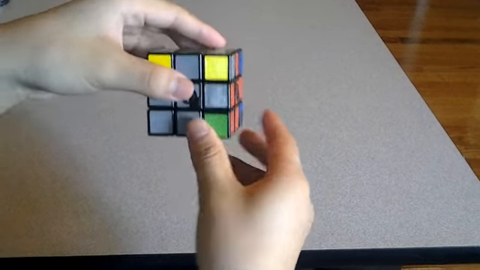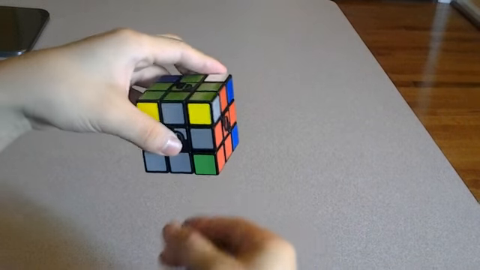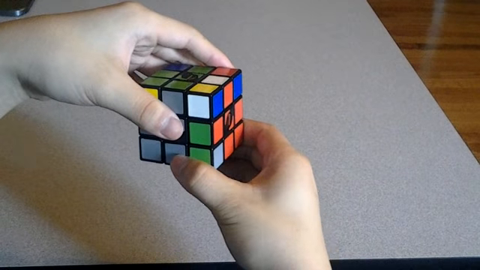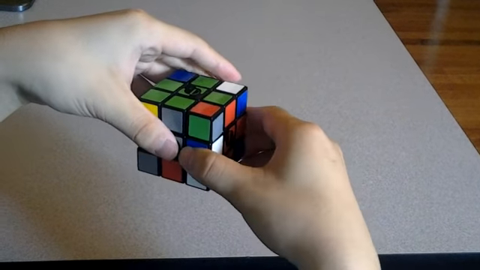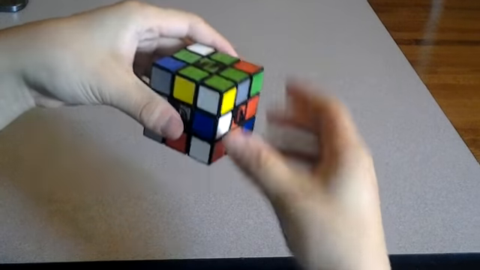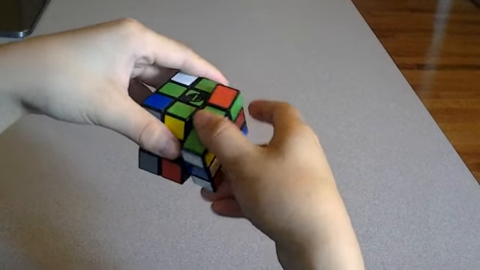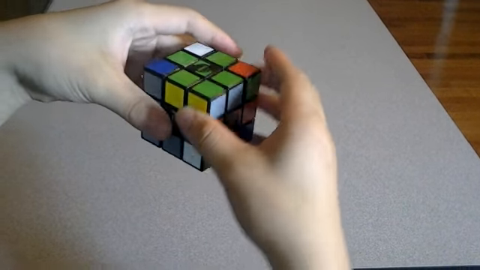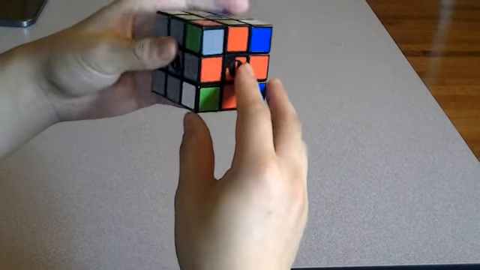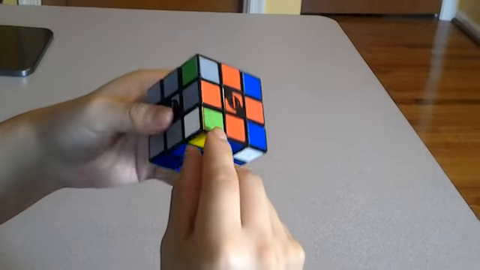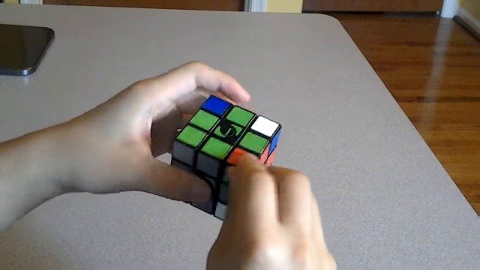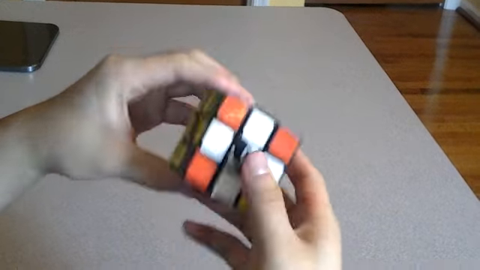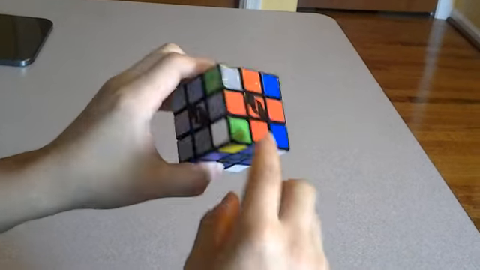So what I'm going to do is start with that piece on the bottom right, as I said. I'm going to do R inverted, D inverted, R, and then U inverted. Now the opposite. R inverted, D, R, and then U. So as you can see, this green, red, and gray piece from down here moved up to where it should be. And this green, yellow, and gray piece moved over to where that should be. So I'm just going to keep on doing that until I solve the first side.